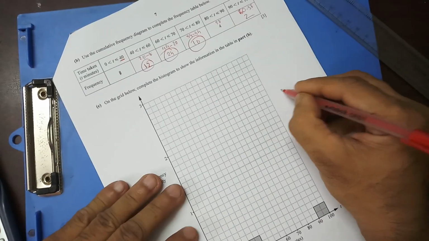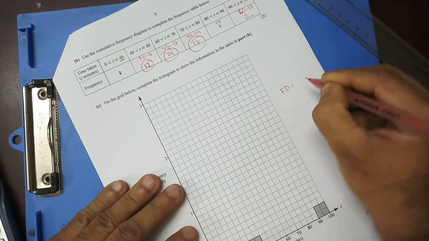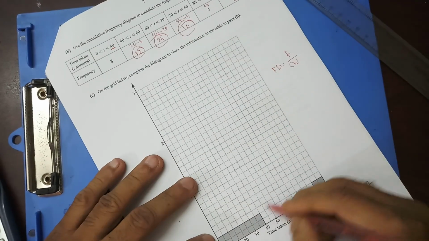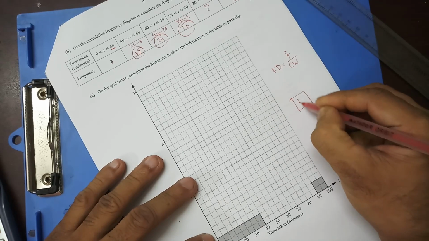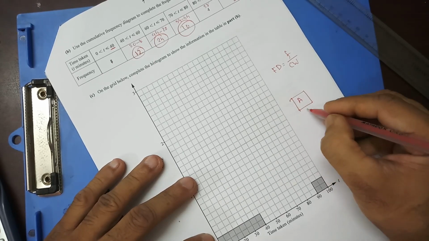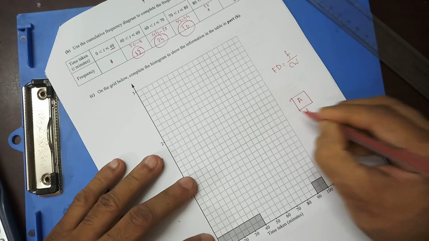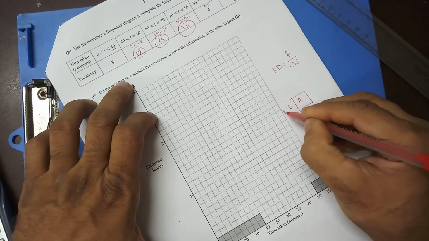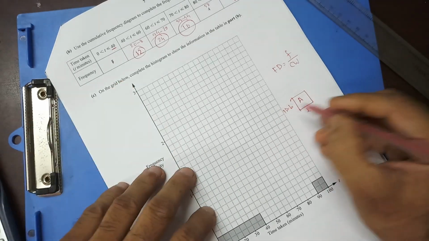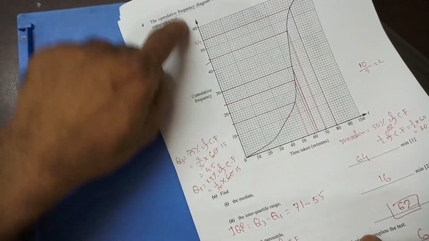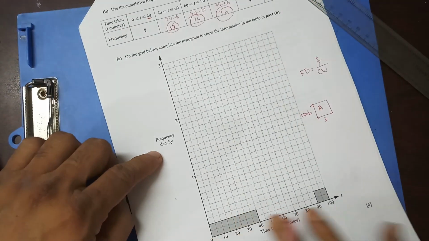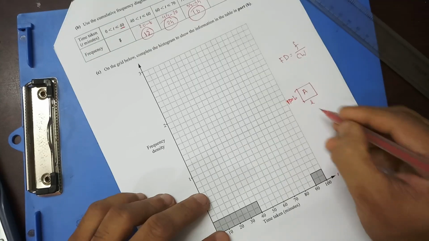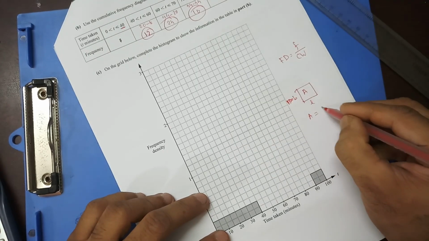And frequency density, you should know that frequency density equal to frequency divided by class width. If you consider this one as area, so area equal to length into breadth, right? So this is going to be length, this is going to be breadth. Now this vertical line is always frequency density. All the frequencies show in the vertical line. Okay, you can see that frequency, cumulative frequency, vertical line. Frequency density, vertical line. Okay, so frequency density represents that one. So area can be written as B times L.